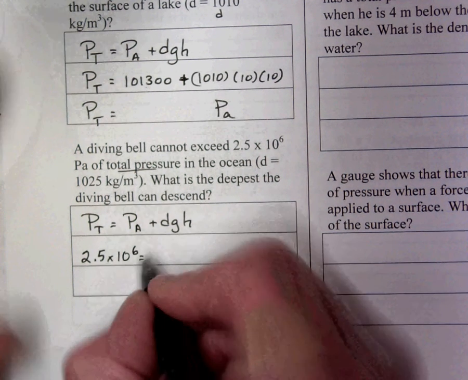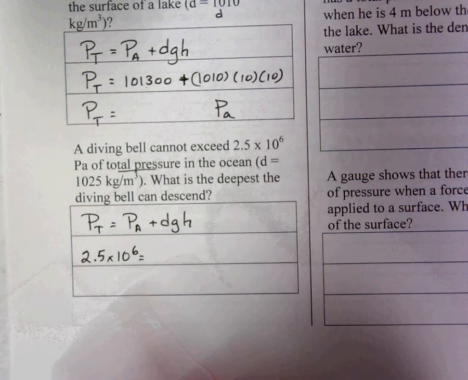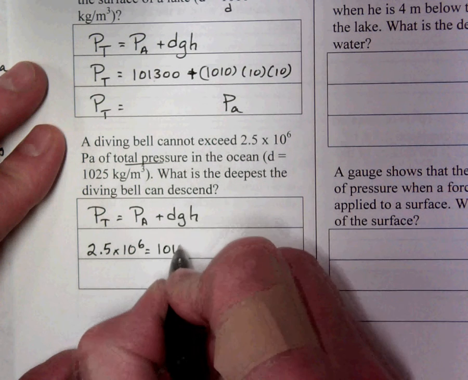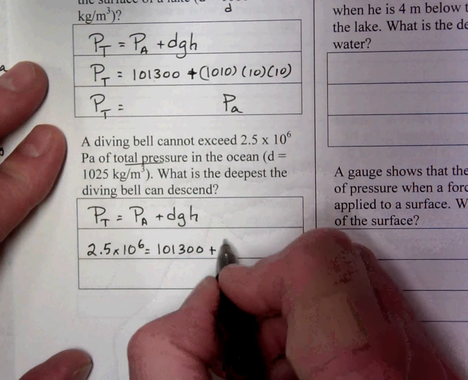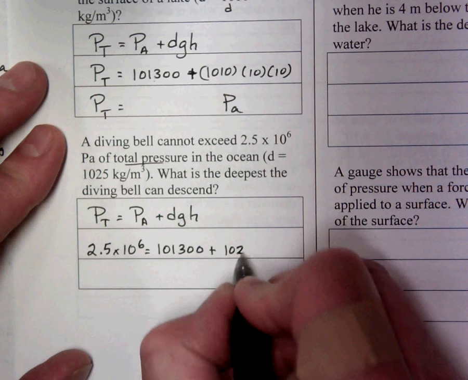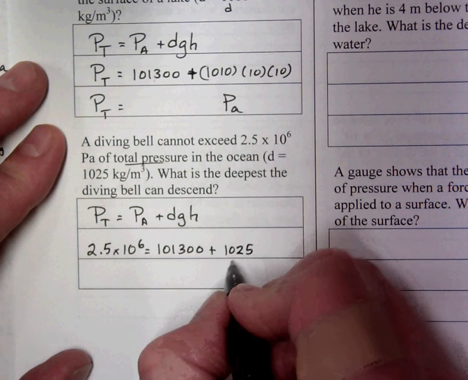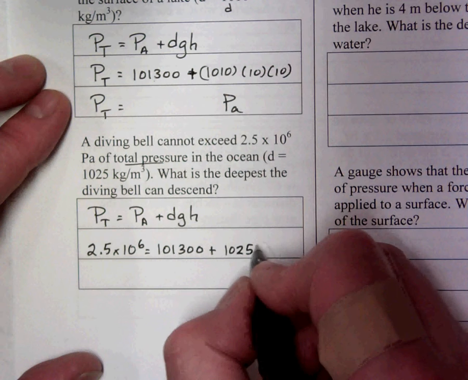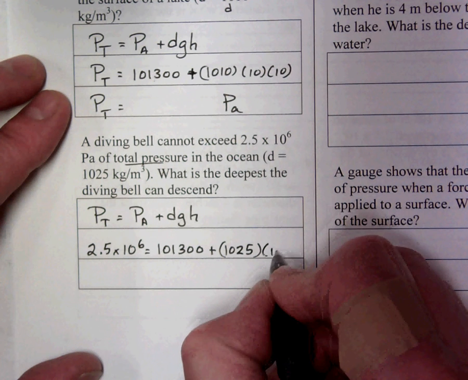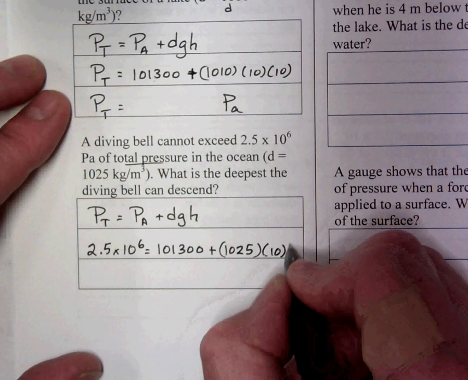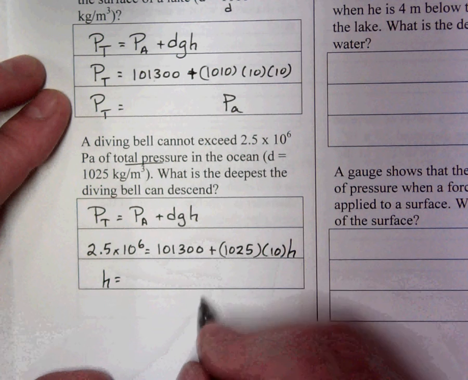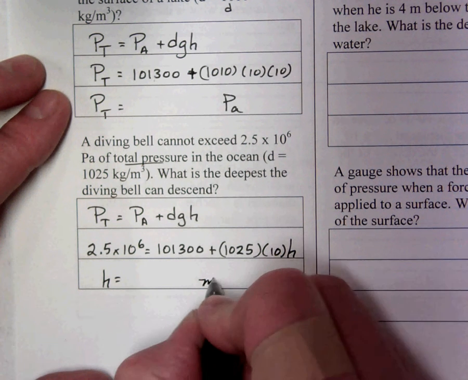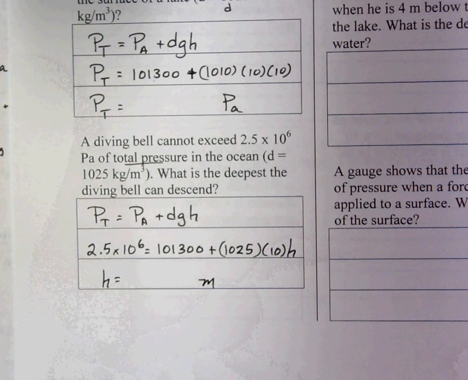Remember, on the surface it has atmospheric pressure, and then the density, 1025, times 10, there's G, and H. And then it's just a simple math problem, so we can find the meters.